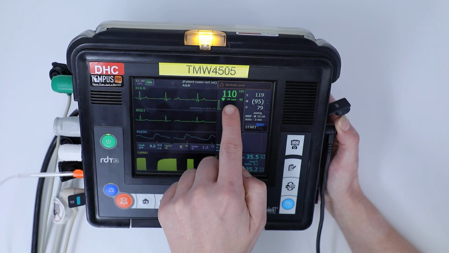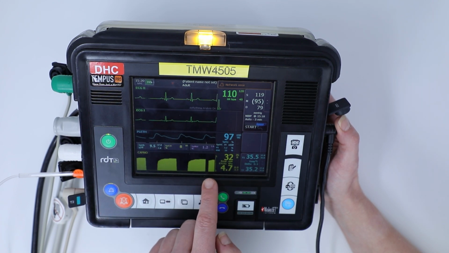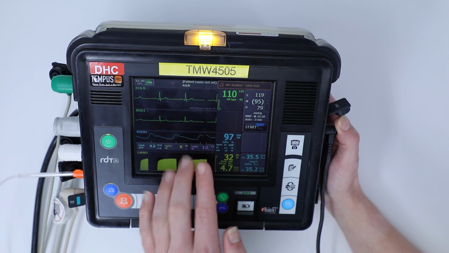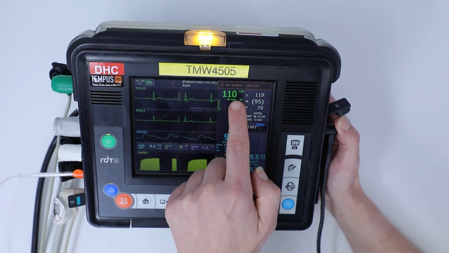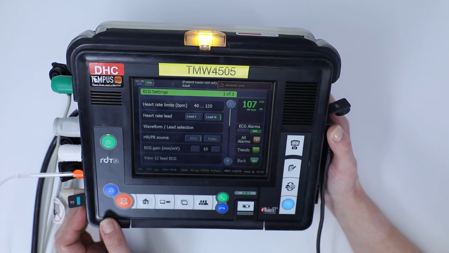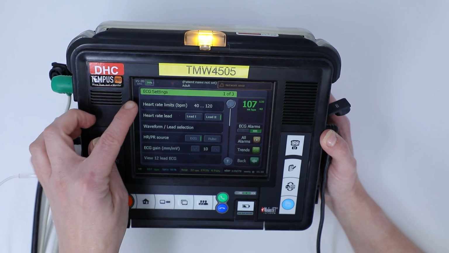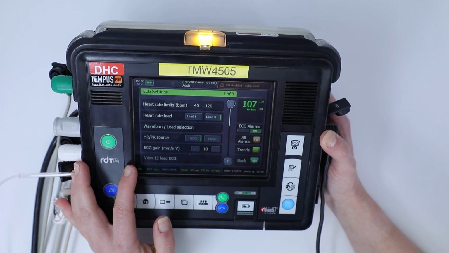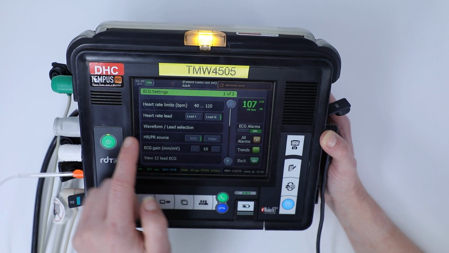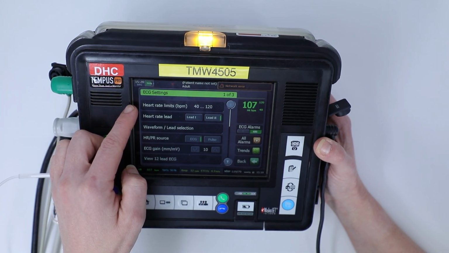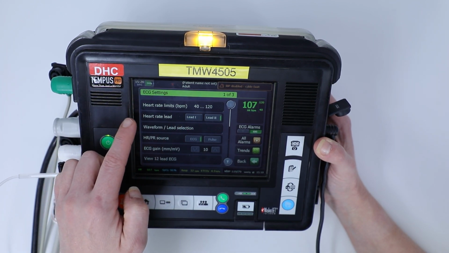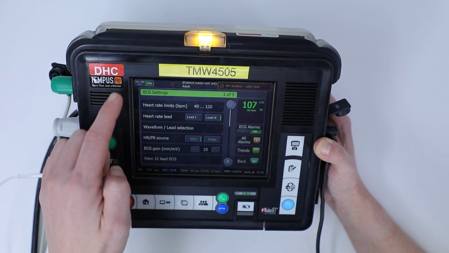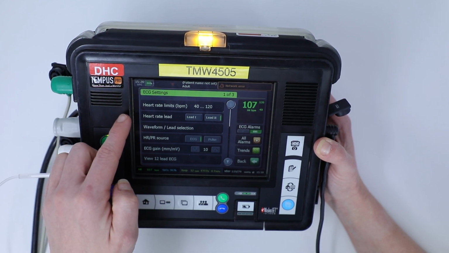So we're going to talk about the ECG first, and if you want to have a look at any of the different parameters or settings within each of your vital signs, you're just going to tap one of the boxes there. So for ECG, you can see here that it brings up all the different options that we can look at and adjust. So we can look at our heart rate limits, which are our alarm settings, which leads that we want displayed on the vitals main screen.